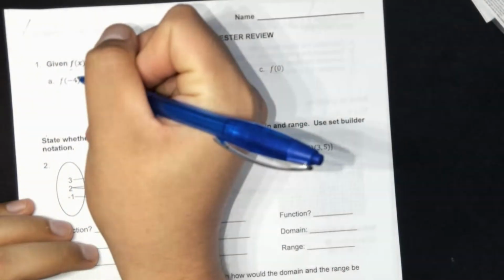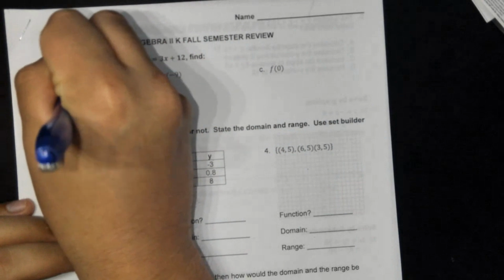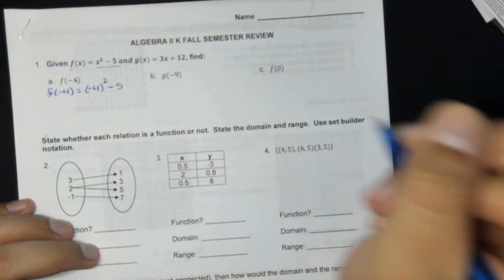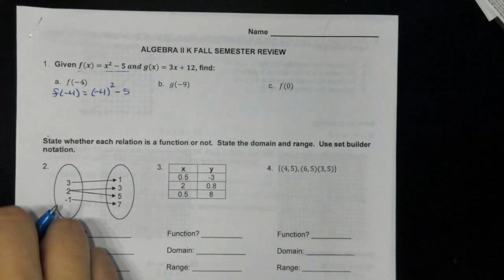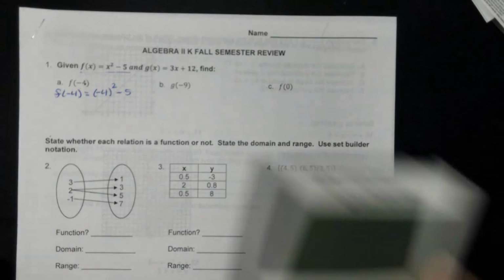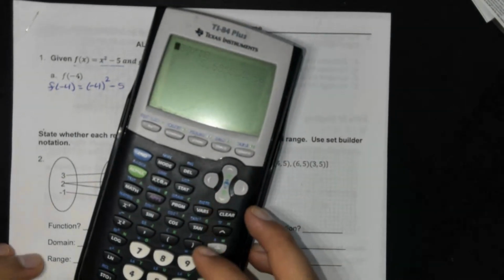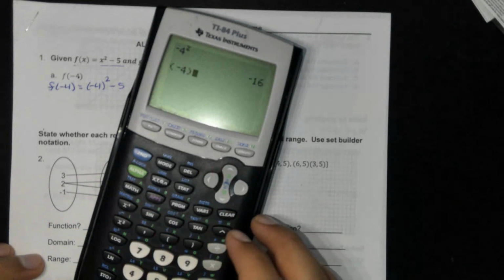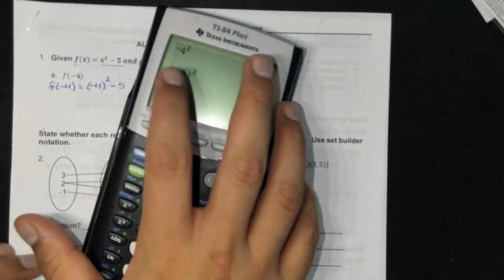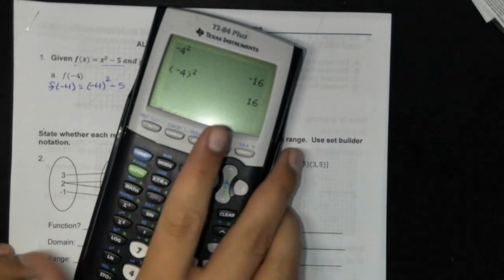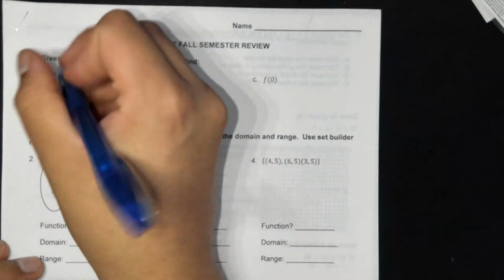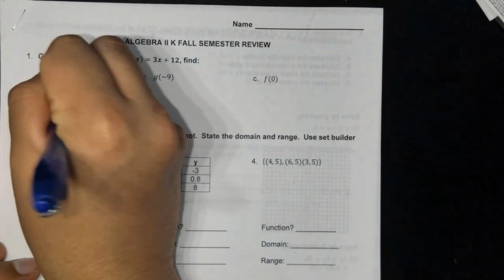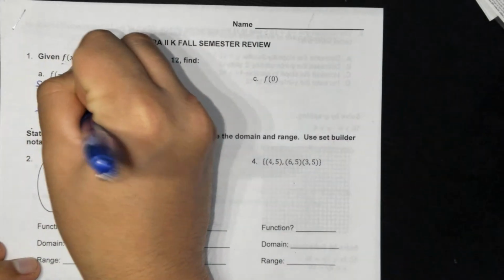So we got f of negative 4 equals negative 4 squared minus 5. Also, be careful when you square a negative. There's a difference between doing negative 4 squared like this and putting it in parentheses. The correct way is putting the negative 4 in parentheses, then squaring it, and you get positive 16. So we end up with f of negative 4 is 11.